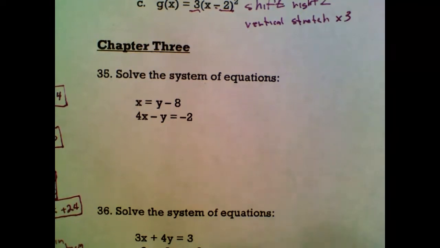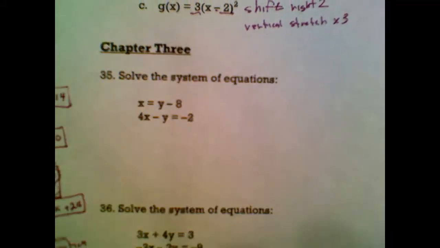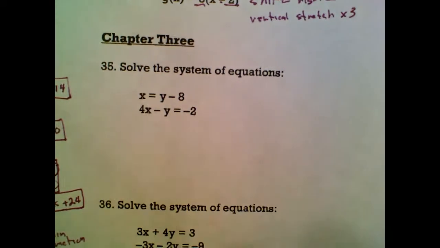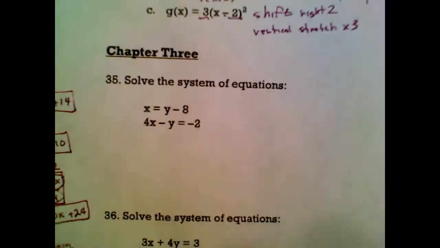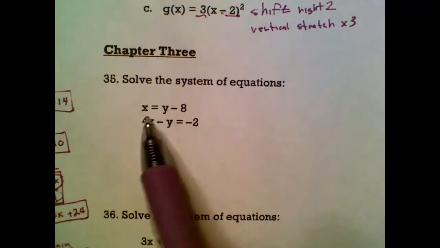So here we got x equals y minus 8, and 4x minus y is equal to negative 2. Let's do substitution in this situation. We know what x equals in terms of y. It's given to us right here.